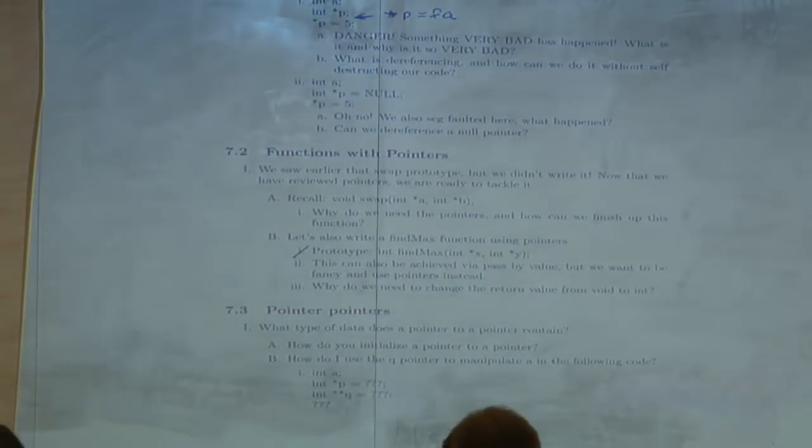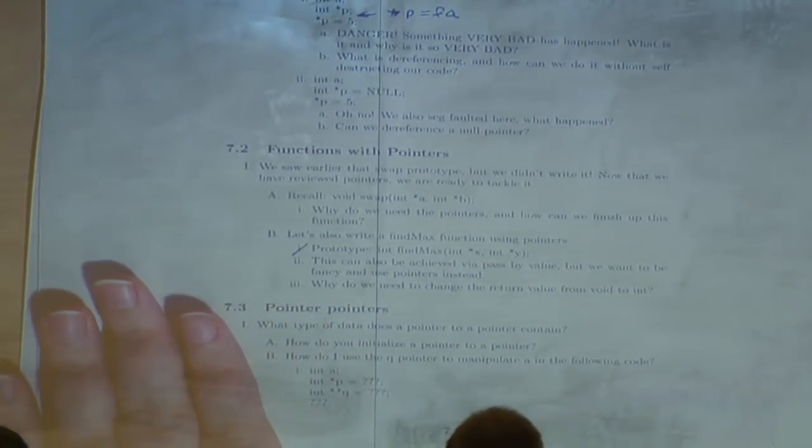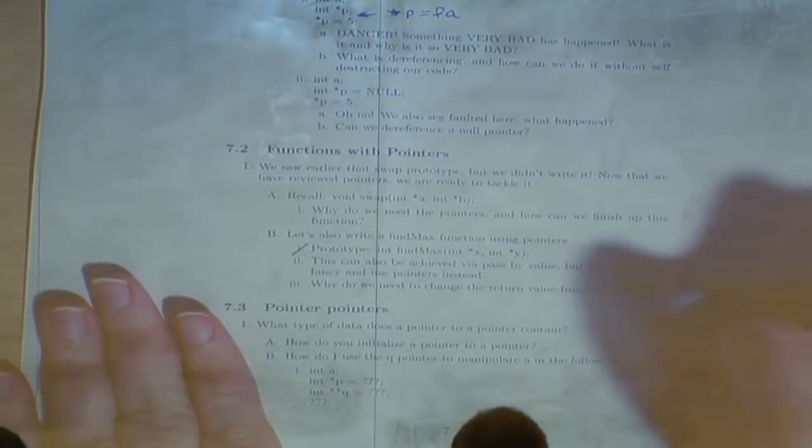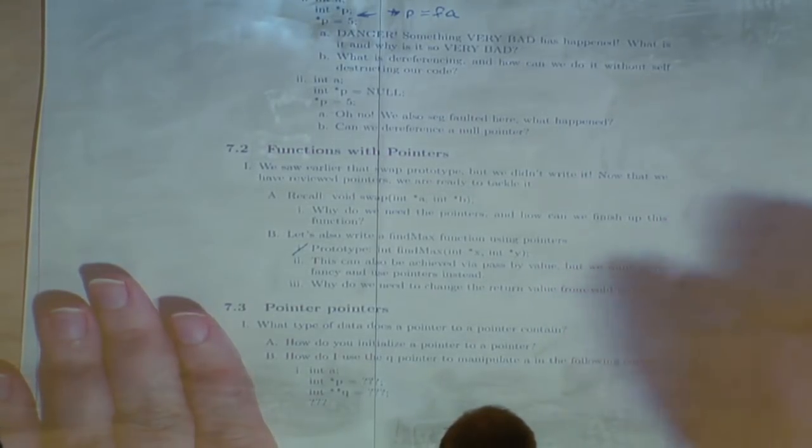You just have an int return value because you were just returning one value that's max. So you change it from void to int. So that's why it's returning a max.